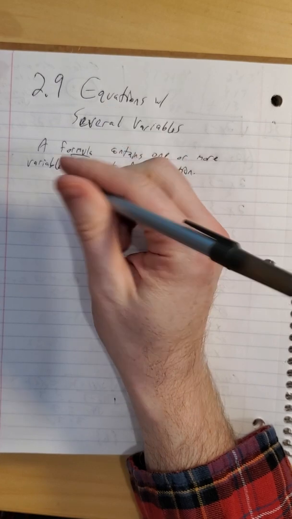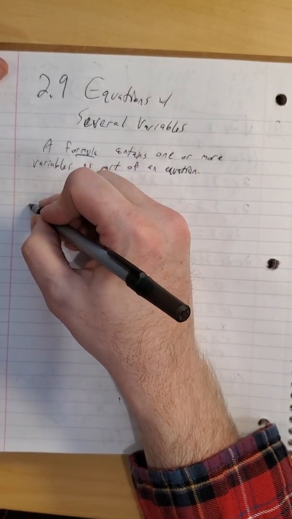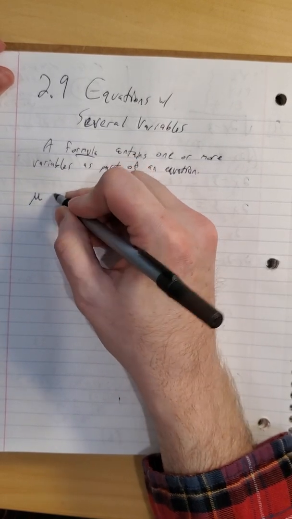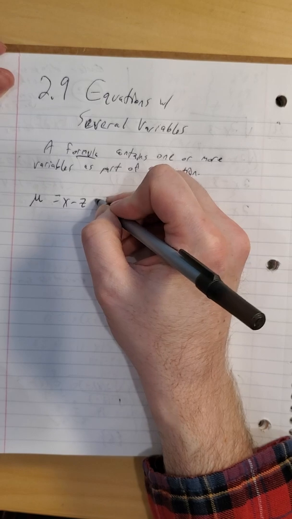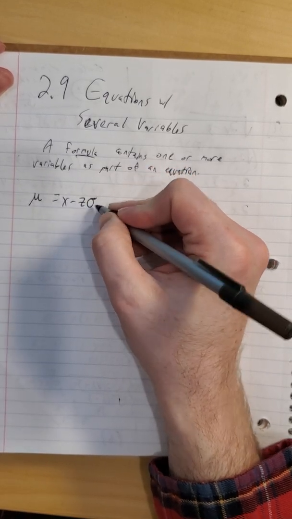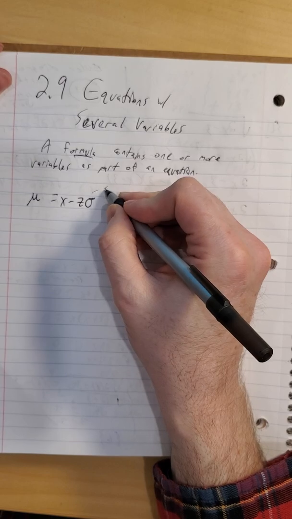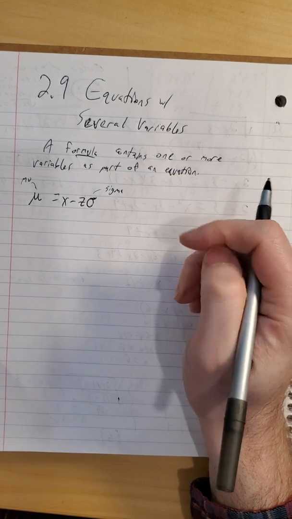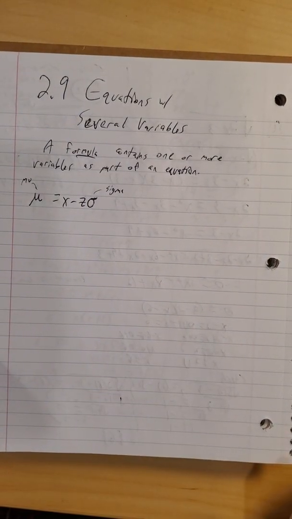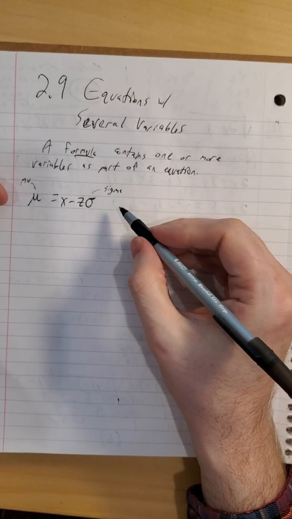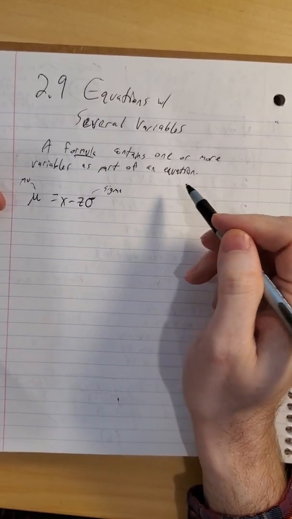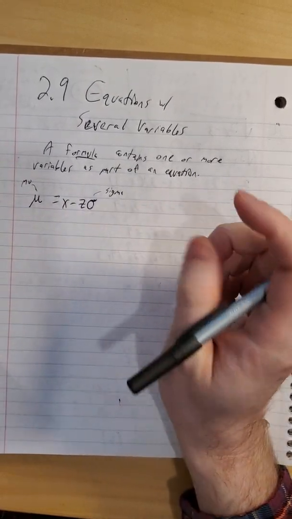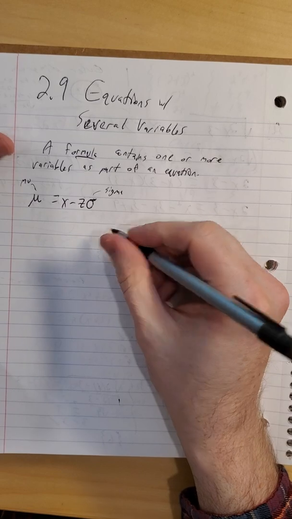So we'll start with a couple of formulas that most of you will see in your next course. So we'll start with mu is x minus z times sigma. So this is not a zero, this is a sigma. Those are Greek letters. Those are some things you'll see in your stats class. So this is an example of a formula. It contains one or more variables as part of an equation. So there's our equation. We have expressions on both sides. And as you can see in this one, we have 4 variables.